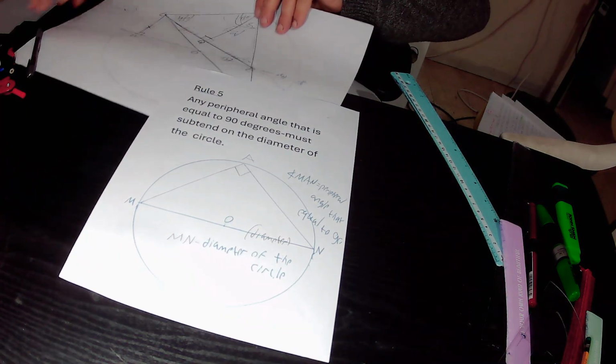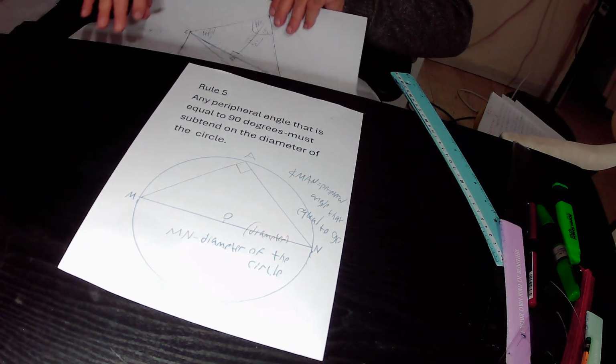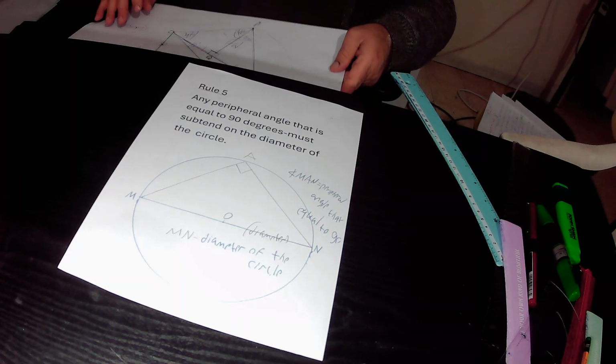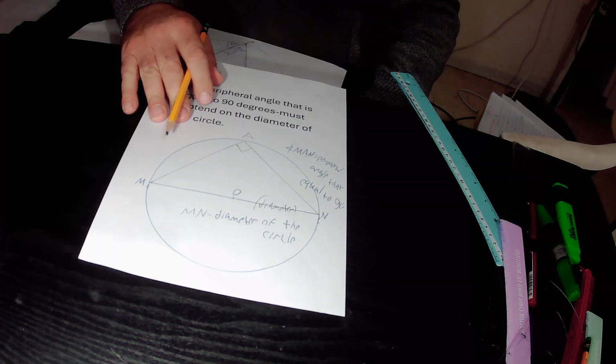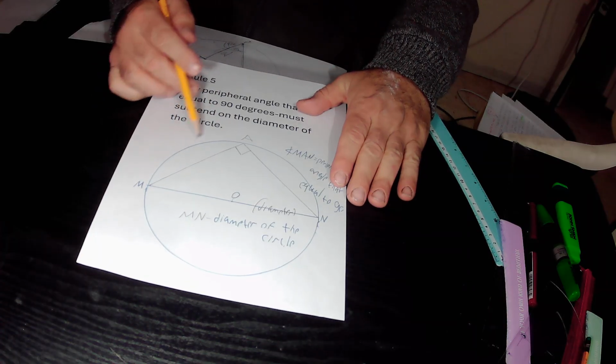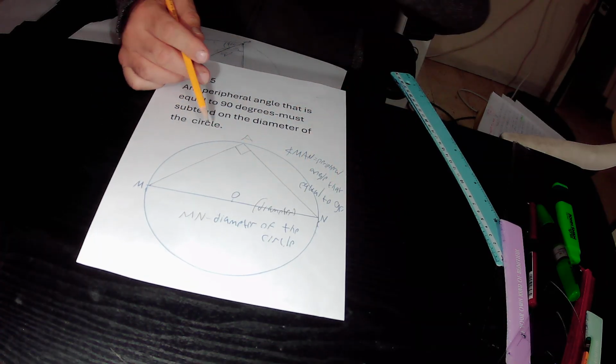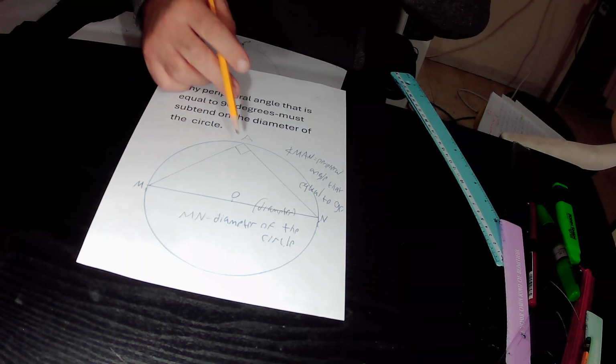According to rule 5, any peripheral angle that equals 90 degrees in size must subtend the diameter of the circle. So in the drawing we have a circle. This is peripheral angle MAN. Note that peripheral angle MAN equals 90 degrees in size.